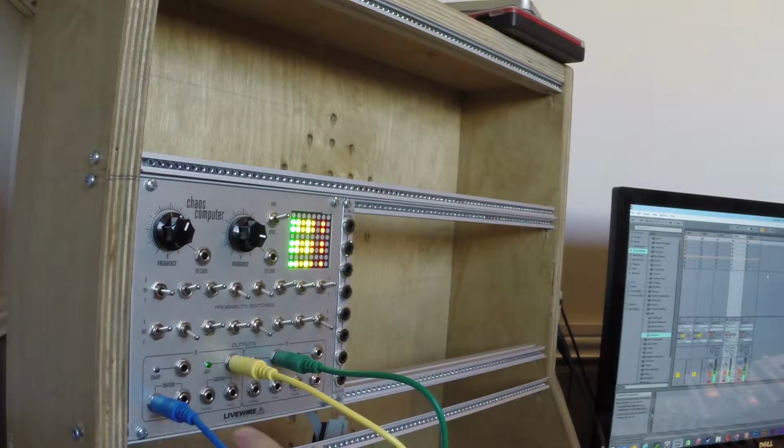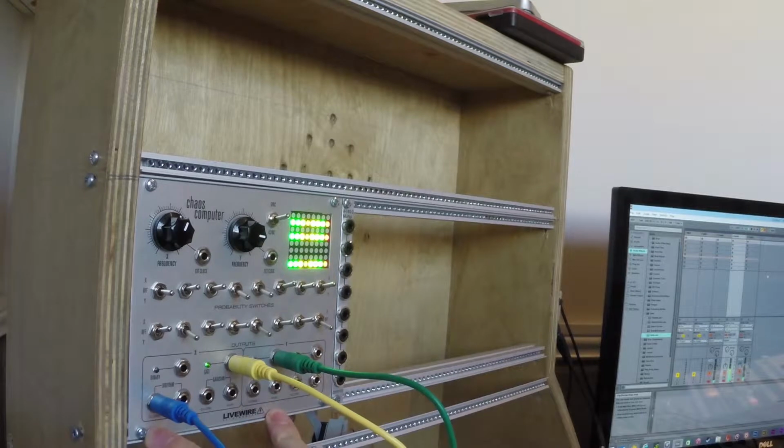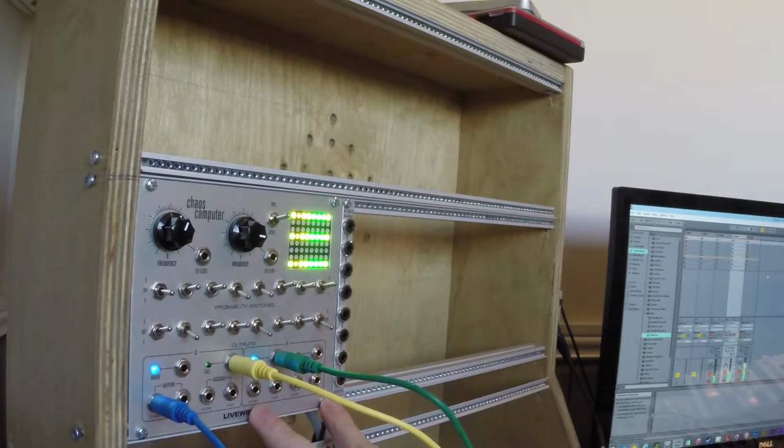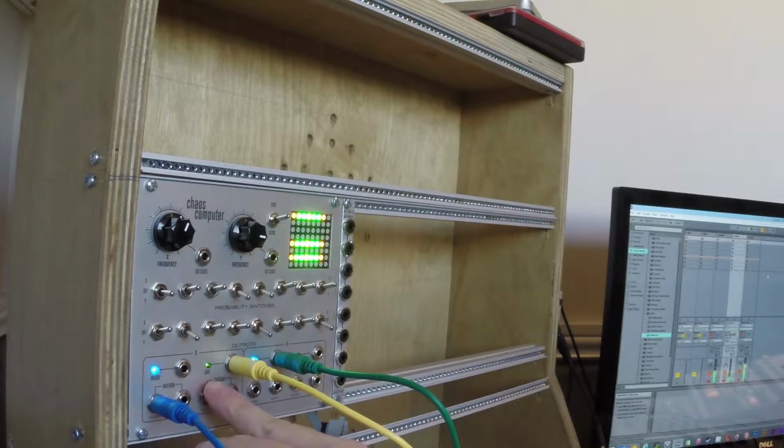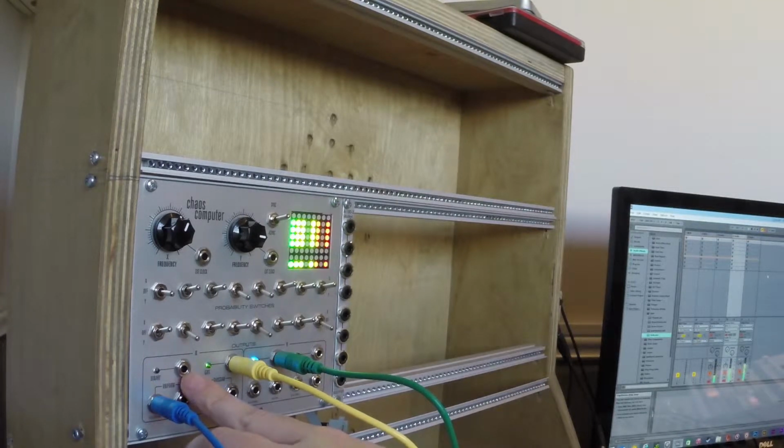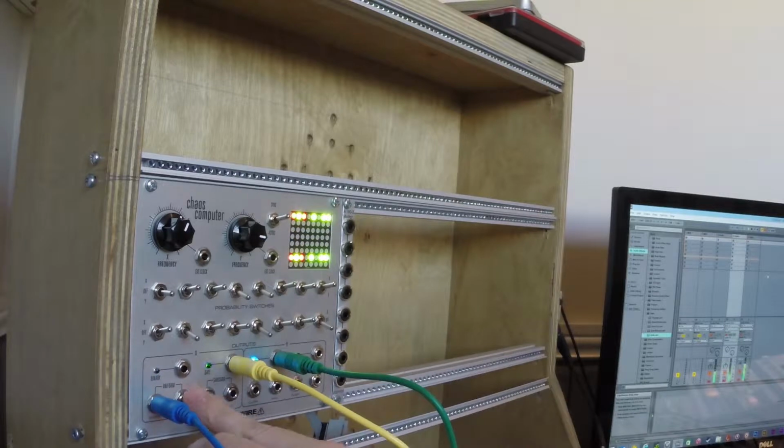And then below, we have the two sides of the outputs. There's an X-axis output and a Y-axis. There is a gate signal that comes out of each. There's a binary gate, which is also synced to the clock, but it runs a little more intermittently.